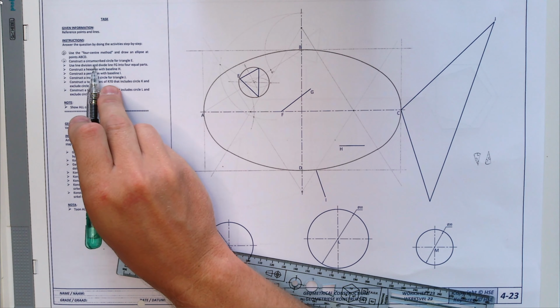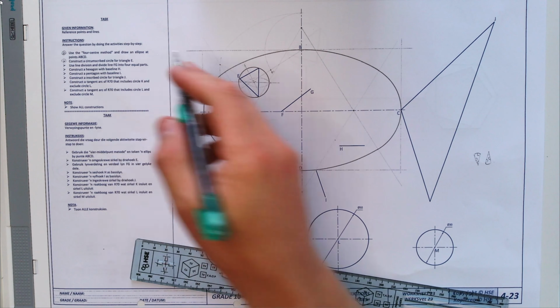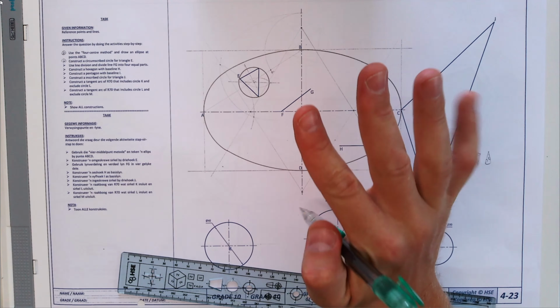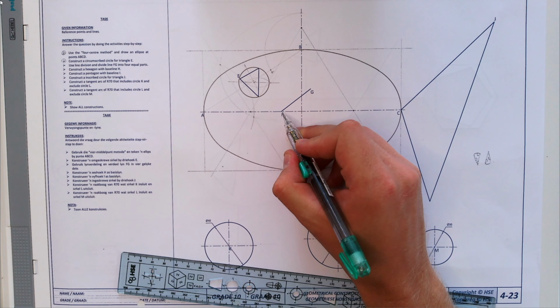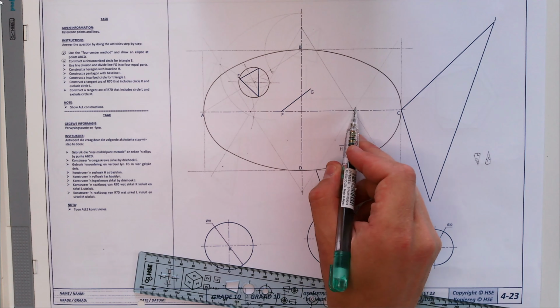Use line division and divide line FG into 4 equal parts. FG is over here. We need to divide this line into 4 equal parts. We have already a line which is touching point F. So we don't need to draw an extra line. We have a line here.